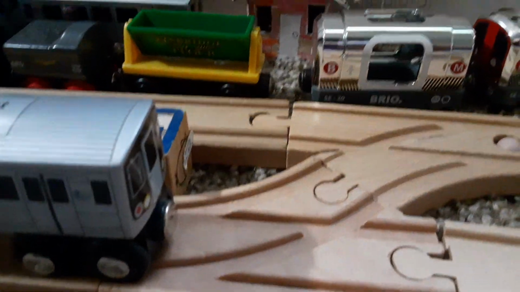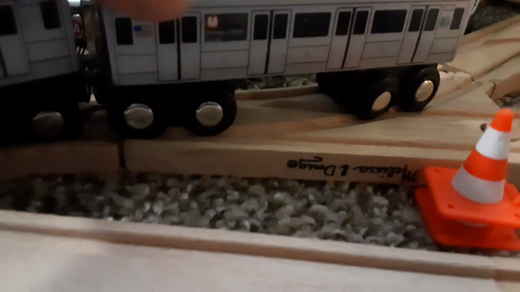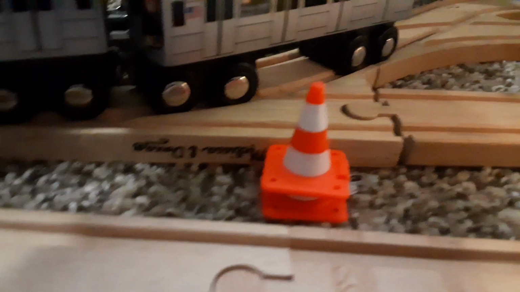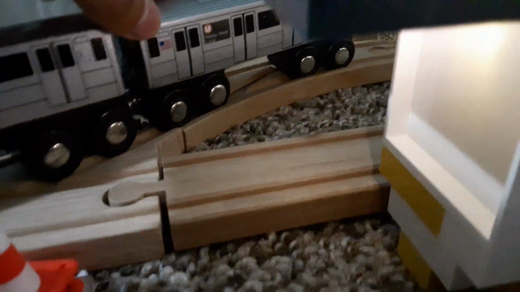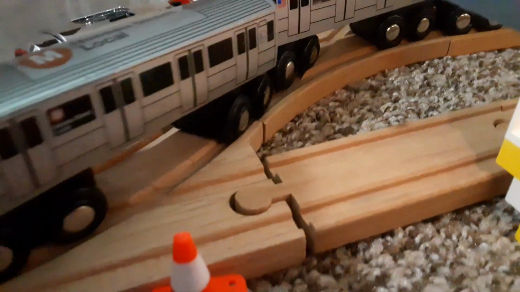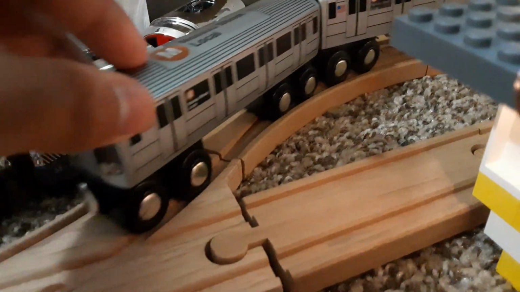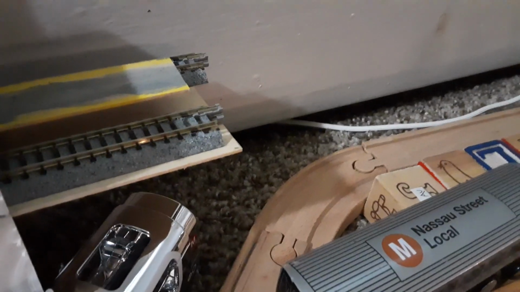And from here, we're gonna take the switches. It's very complicated over here because the train does not like to cooperate with switches. And we're gonna end up right over there, the branch line station.